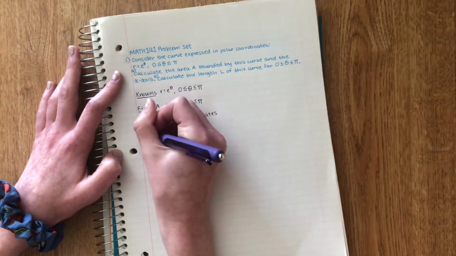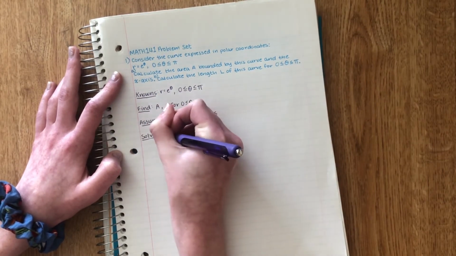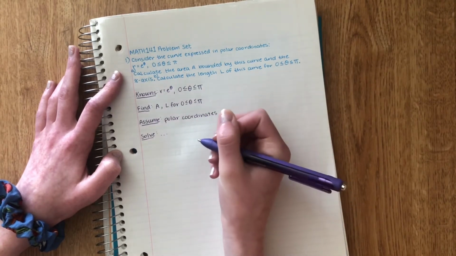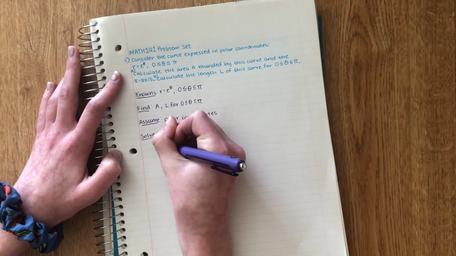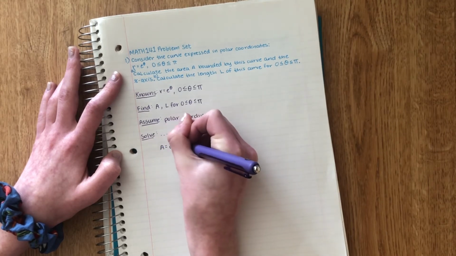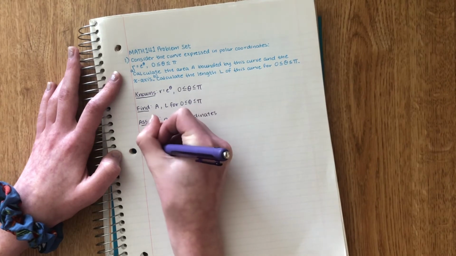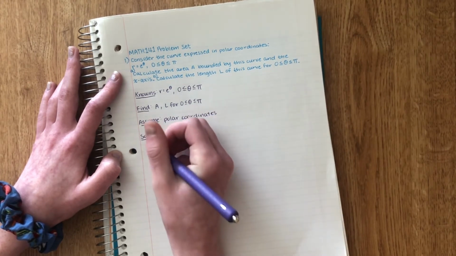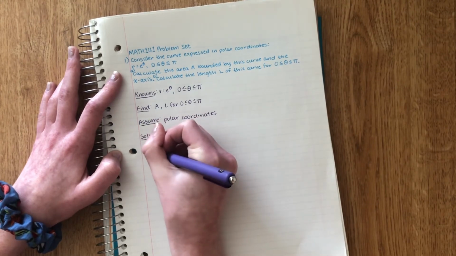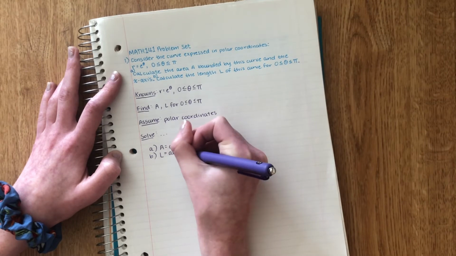The next step is to solve the problem. Once you solve the problem and you have your answer, make sure you format it the way it asks for. So for part A, you would write A equals whatever your answer is, and for part B, you would write L equals whatever your answer is.